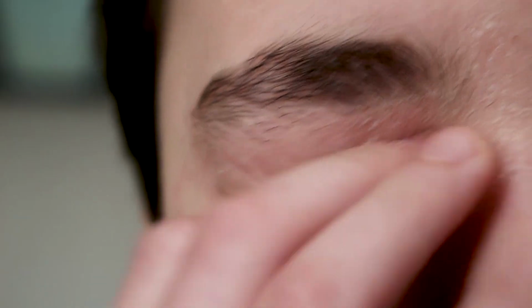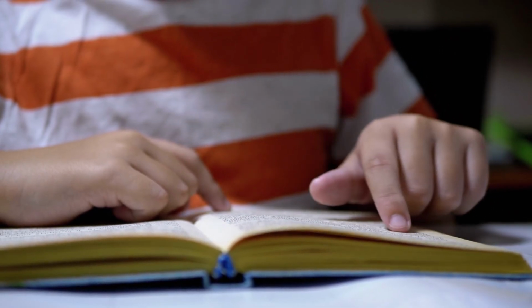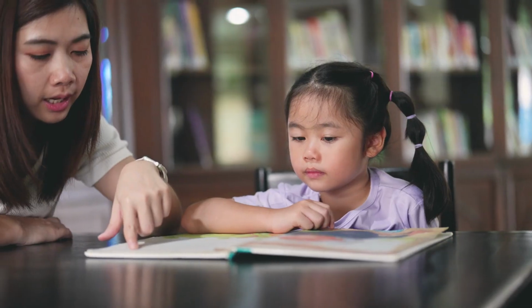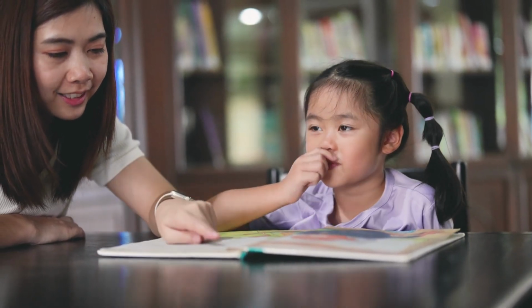And they are letter naming fluency, LNF, nonsense word fluency, NWF, oral reading fluency, ORF, word reading fluency, WRF, and the maze, which is a silent reading comprehension assessment in which students fill in missing words within a passage.